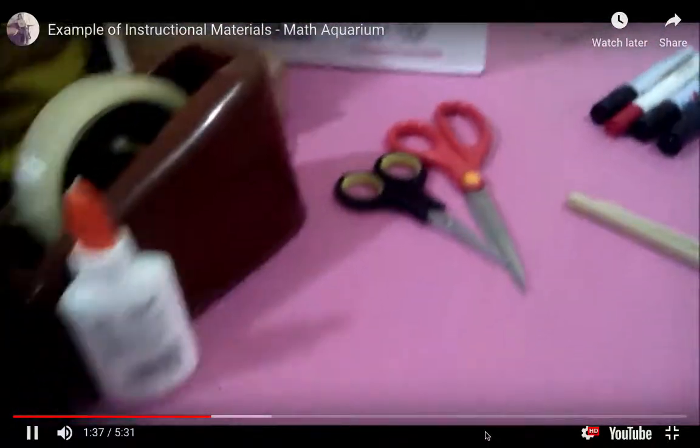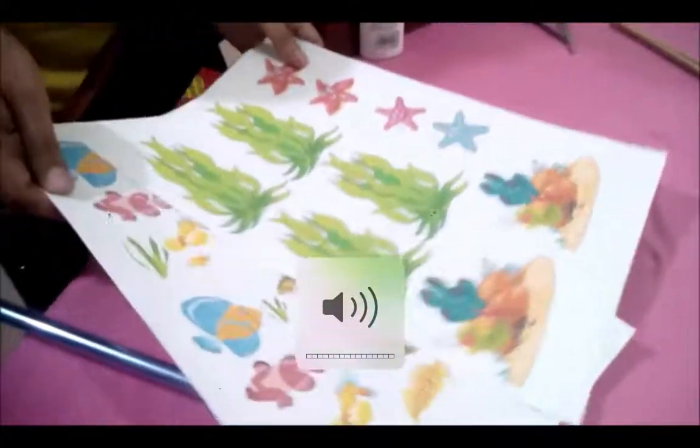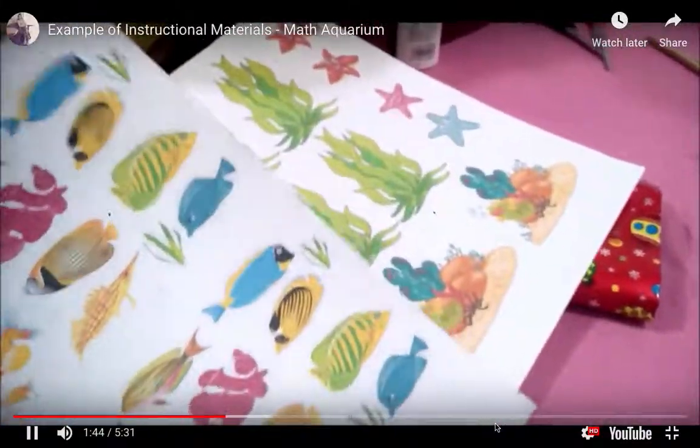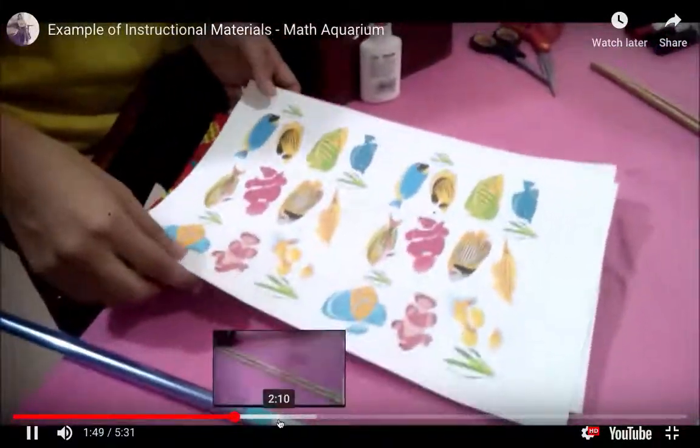Design paper, color of your choice. And here I printed some pictures. We will use them to design our aquarium later. We also need plastic cover.